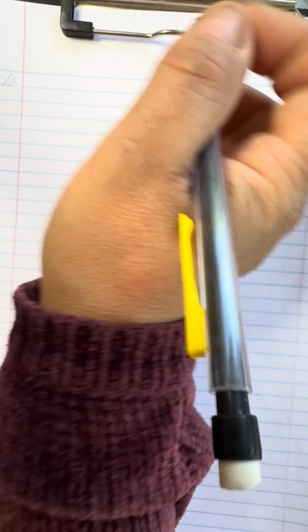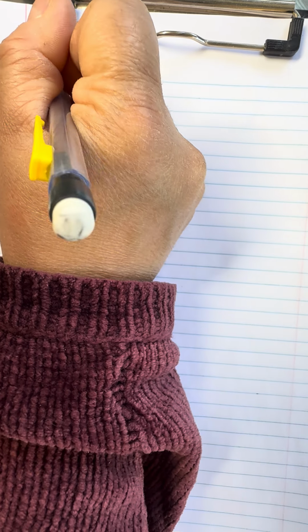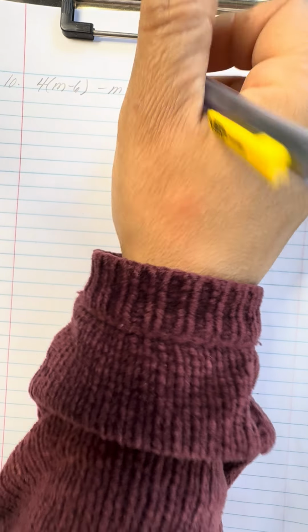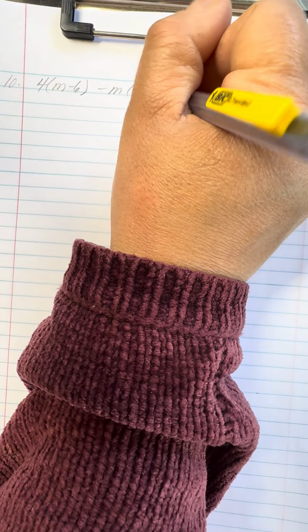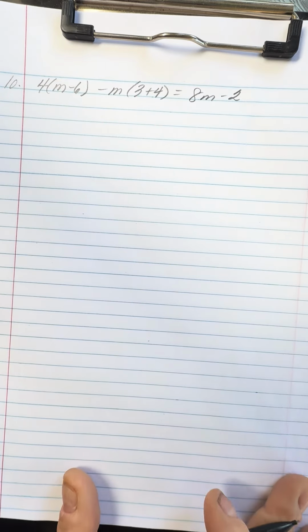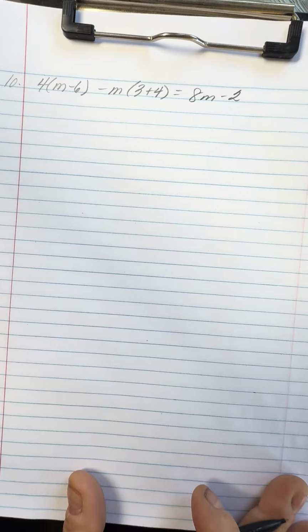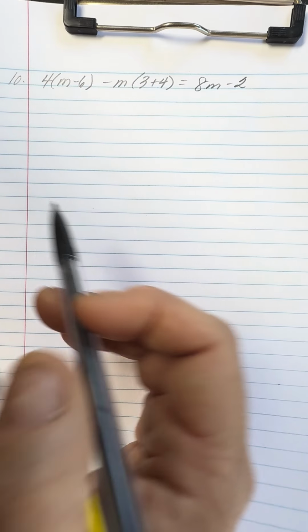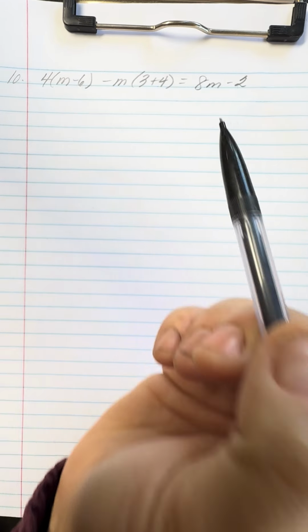Problem 10. 4 times (m minus 6) minus (m times 3 plus 4) equals 8m minus 2. On your final, I'm going to recommend that you do all of these problems on scratch paper so you have plenty of room to solve all of these problems. Now, with problem number 10, it just says solve each equation. Those are my directions. What that means is I'm trying to find the value of m.